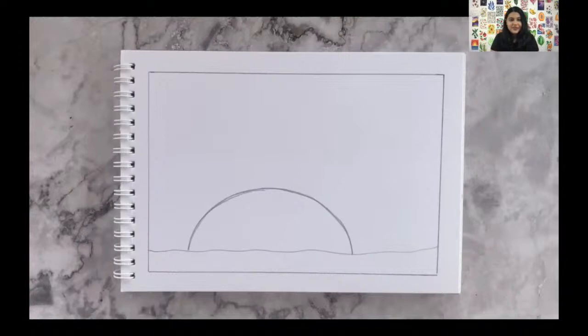Perfect. Amazing. All right. So now we've actually gone ahead and finished up the major part of our drawing. We don't really have much drawing left as part of this now. We're actually going to go ahead and move on to the painting portion of it.